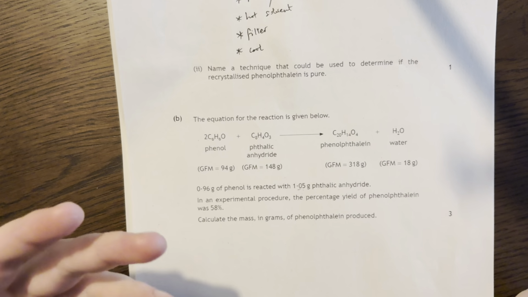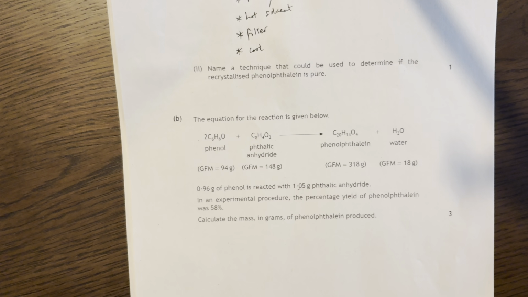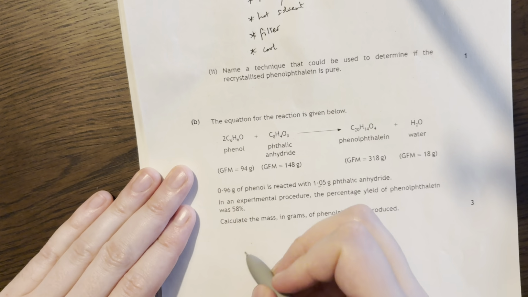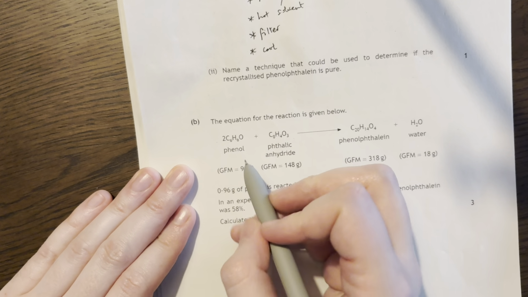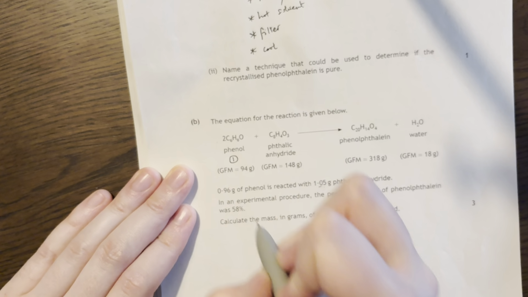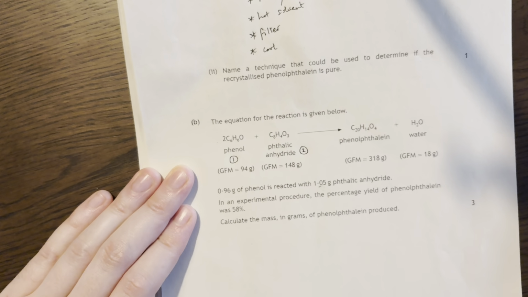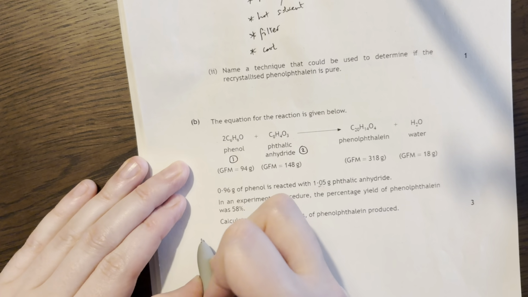And then you need to play that game of figuring out which one's the limiting reactant and which one is in excess. Because if you carry through the wrong number, you're going to lose at least a mark because you've based it on the wrong thing. So that's the first thing to point out. So we're going to do that first. Let's just do that actually before we go any further because we know that that's what we're coming up against. So let's just call phenol thing 1 and we'll call it phthalic anhydride compound 2, just to make this easier.